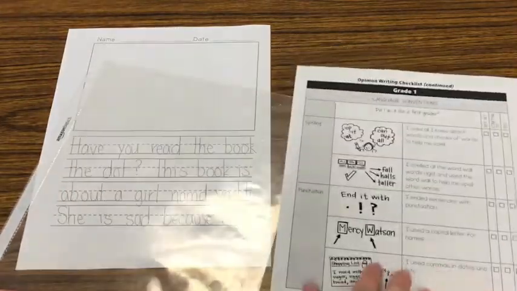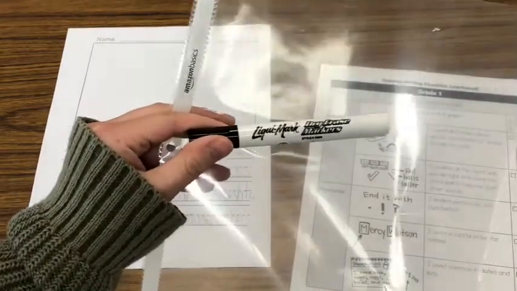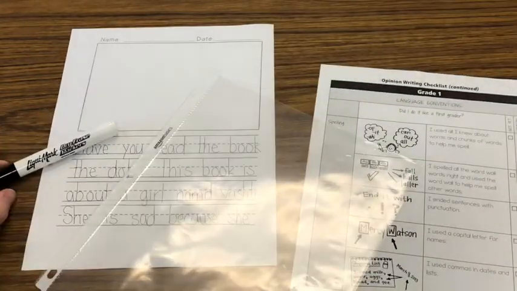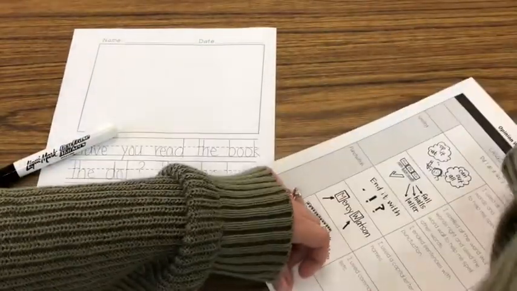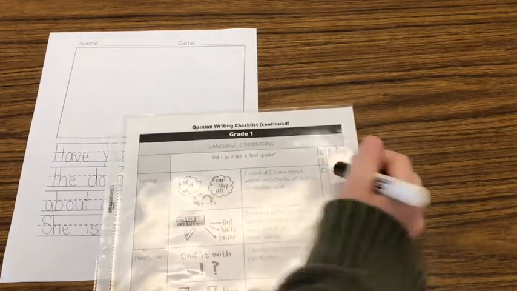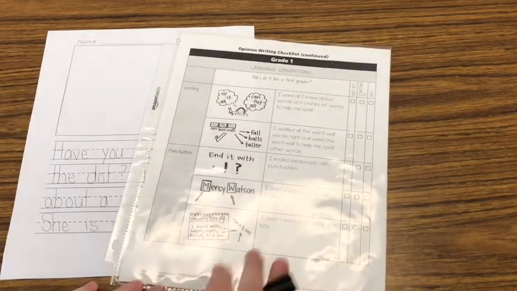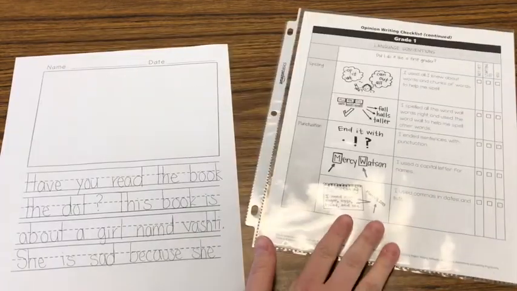So in your packet, you have your editing checklist, a sheet protector, and a whiteboard marker. Okay? Now, I'm going to show you a little trick. You can stick your editing checklist into the sheet protector or even a Ziploc bag. That works too. And then you can use the whiteboard marker right on top, and that will let you use this checklist for future writing. Pretty cool, huh? Okay, so let's get started.